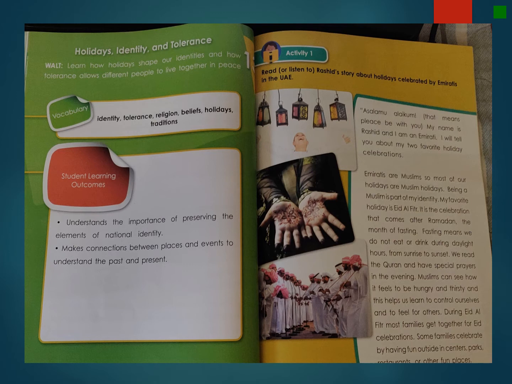Muslims can see how it feels to be hungry and thirsty, and this helps us learn to control ourselves and to feel for others. So this month, where they fast for 30 days, helps the Muslim people to understand how poor people or people who have no food or water to eat and drink feel.